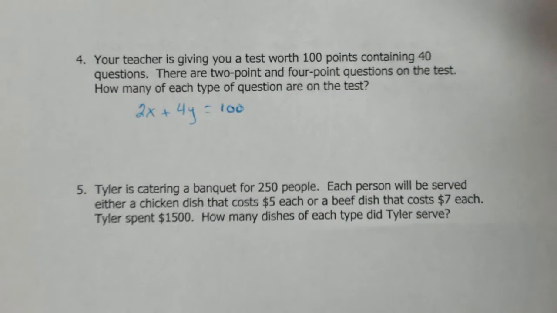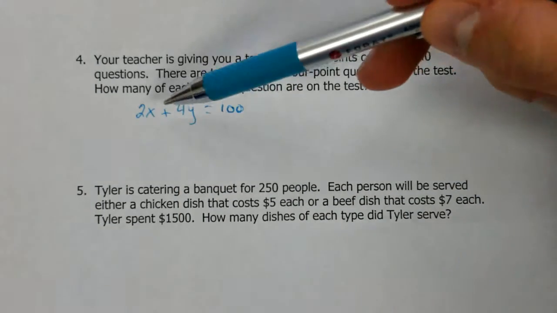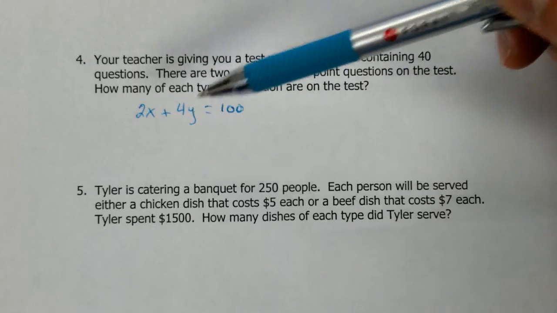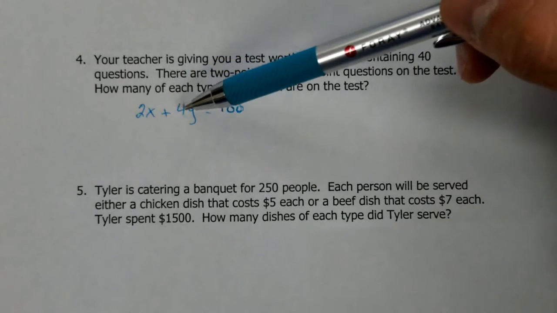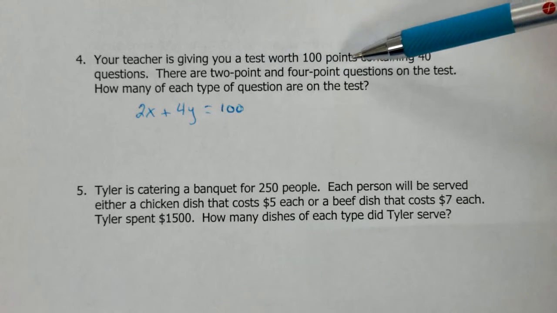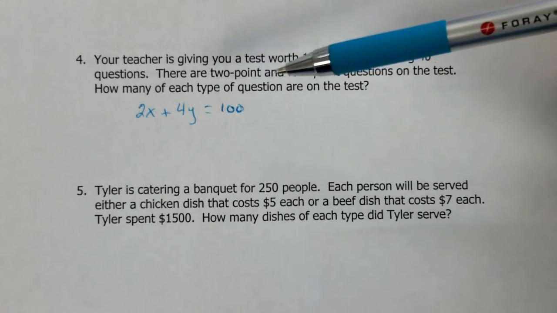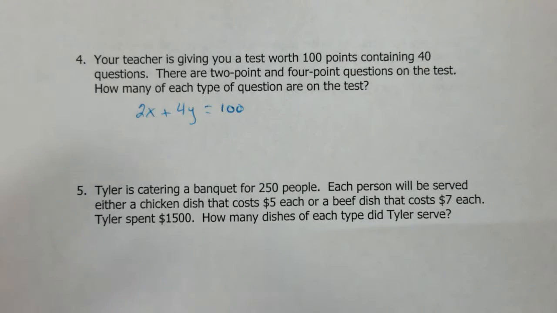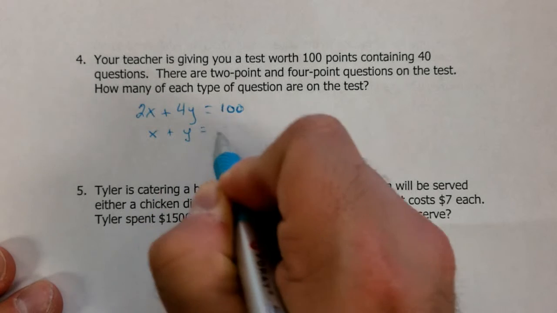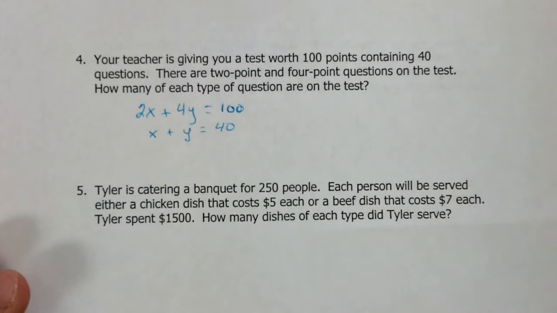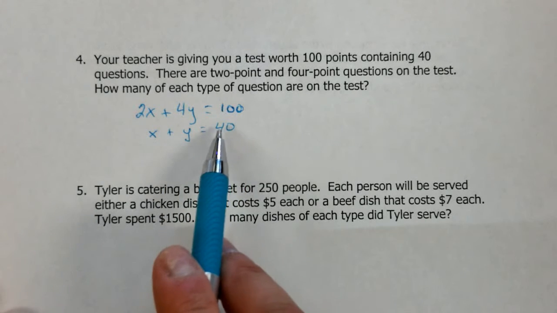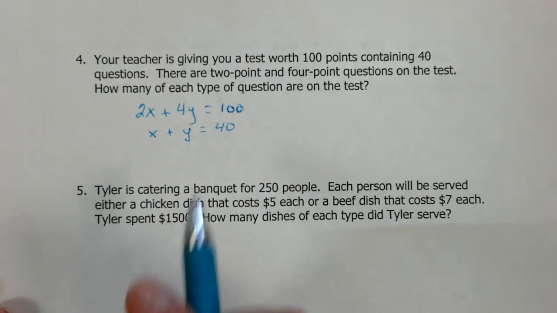Okay, so how I figured out this equation is simple. x and y represent the different types of questions, but the 2 and the 4 are their point values. And since I'm using their point values, I'm going to use the total amount of points on this test. So I'm basically trying to figure out the breakdown of this test in terms of what kind of questions are on it. I do know that x questions plus y questions equals 40 questions. So these are my two types of questions, and however many I have total up to 40 questions.